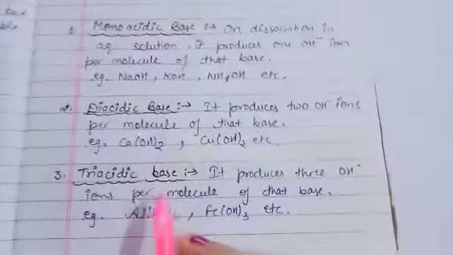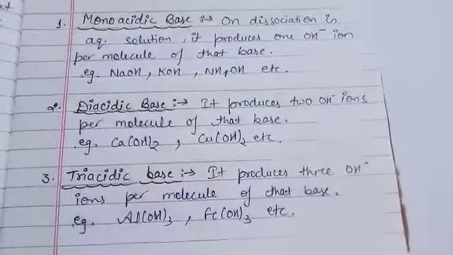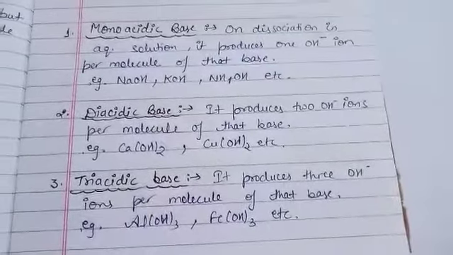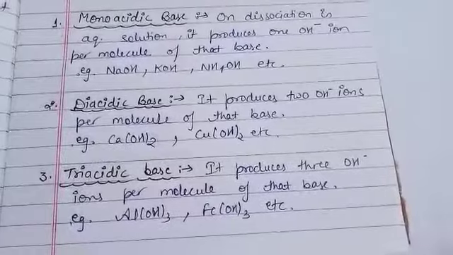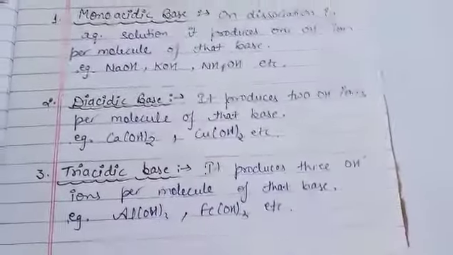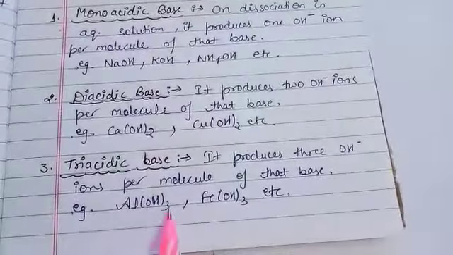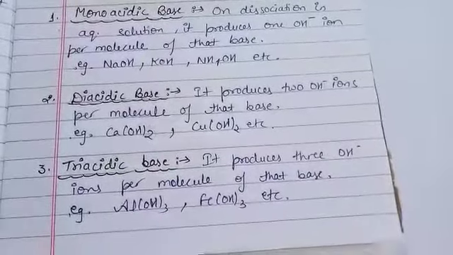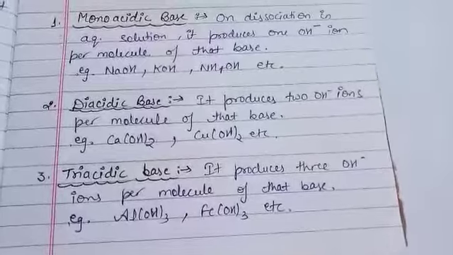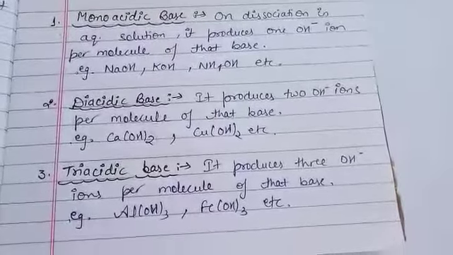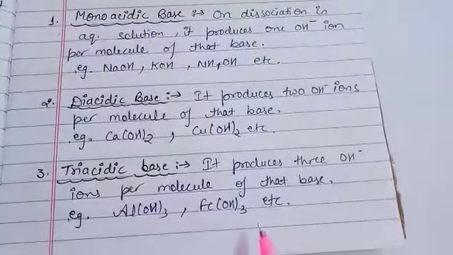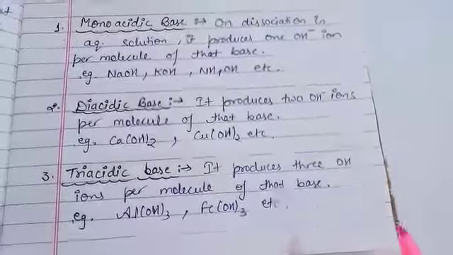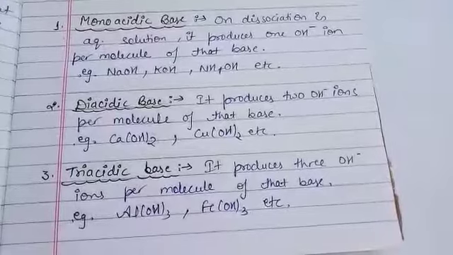Now the triacidic base, which on dissociation in aqueous solution produces three hydroxyl ions. That one is known as a triacidic base. Now just see, Al(OH)3, that means 3 OH negative. They have the tendency to release 3 OH negative, and that's why it's a triacidic base. Now Fe(OH)3, ferric hydroxide, etc. So this is the classification on the basis of acidity.